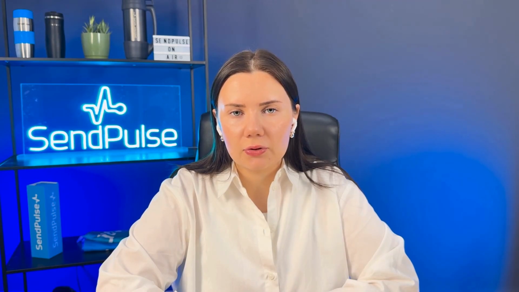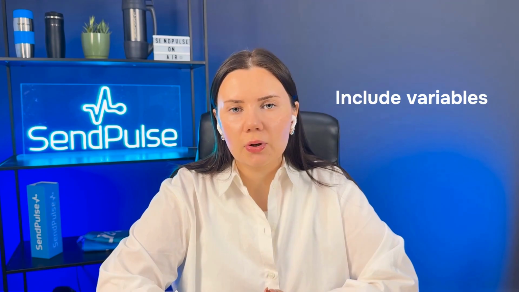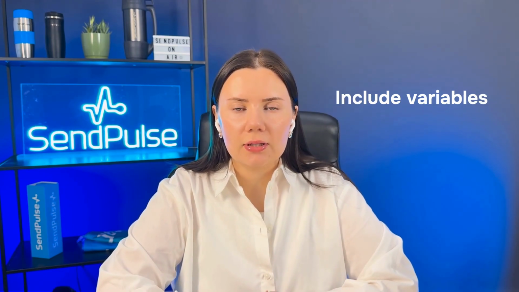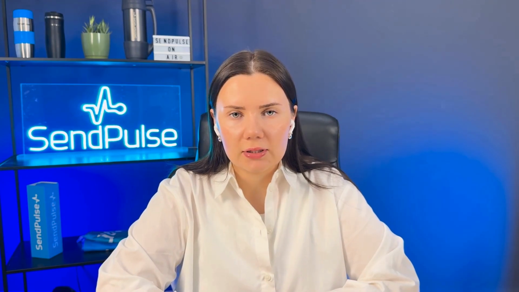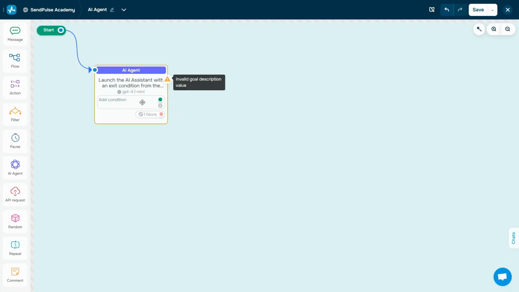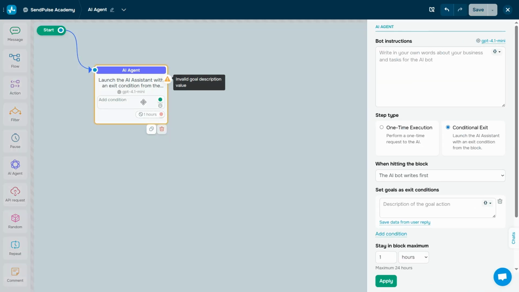Here's one more tip for you. You can include variables in your prompt like customer names, their interests, or previous messages in your chat. This will give your AI agent more context and enhance its response quality. You'll need to type in your prompt manually in the AI agent settings.